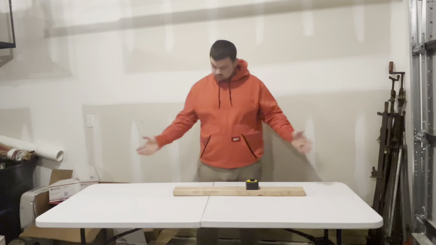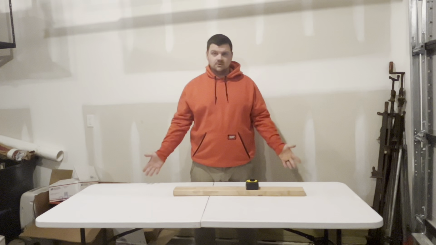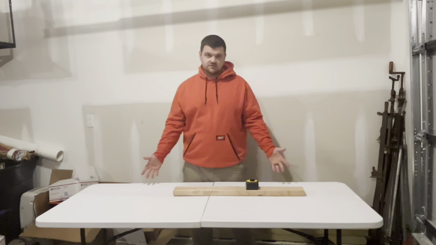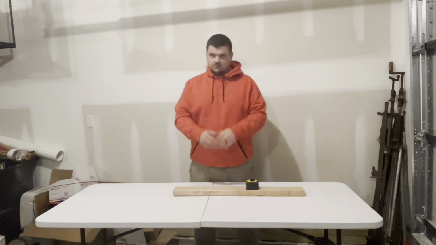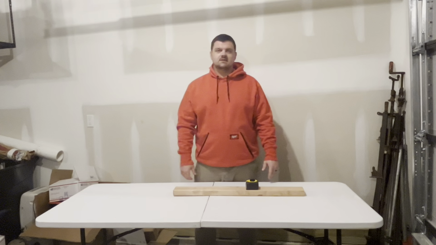These are all the layout marks that can be used in construction. They all base around 96 inches.